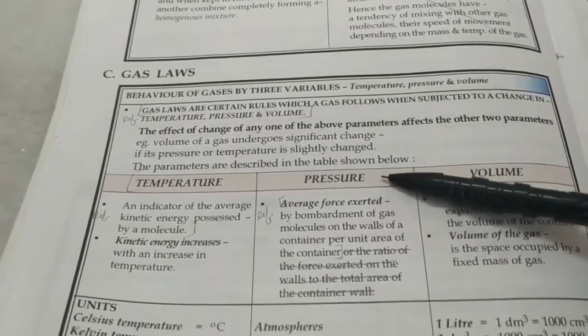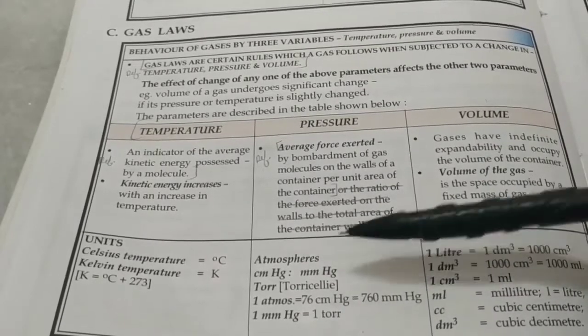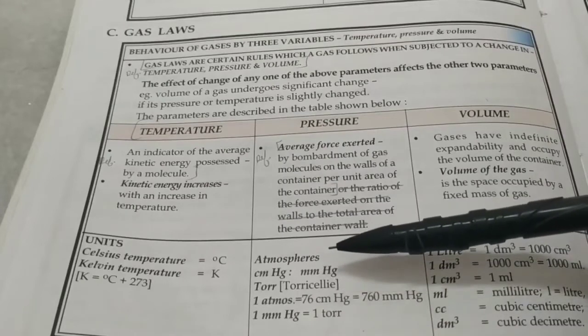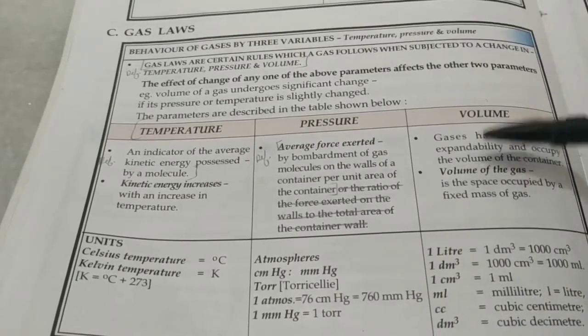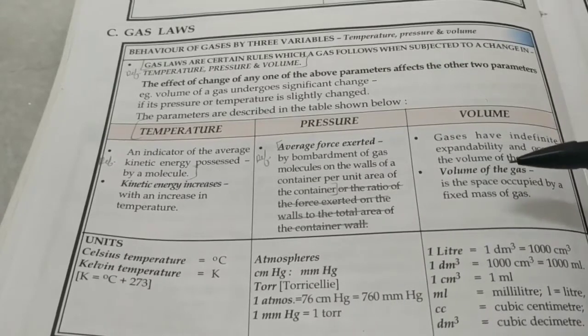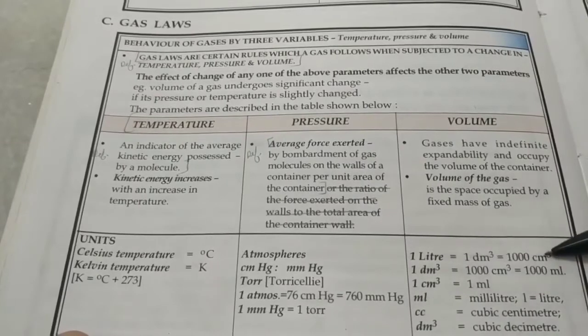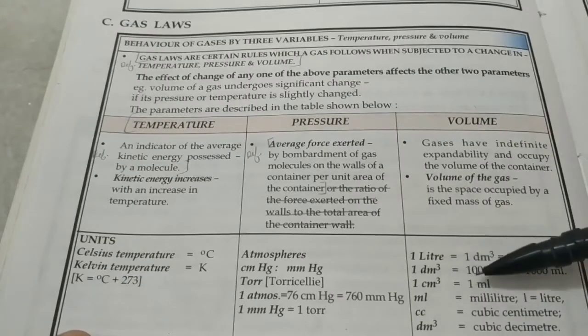Pressure's SI unit is pascals, although we do measure it even in centimeter of mercury, millimeter of mercury, and atmospheres. Normal atmospheric pressure is 1 atmosphere, which is 76 centimeter of mercury. Volume, SI unit is meter cube. Other units are liter. You should know all the conversions. 1 liter is 1000 centimeter cube, which is also 1 decimeter cube. Also, 1 centimeter cube is equal to 1 ml.